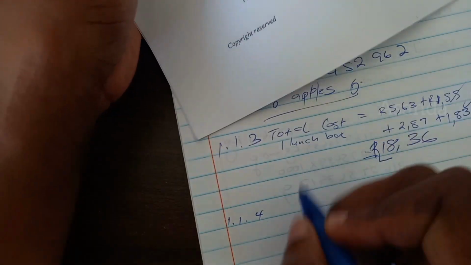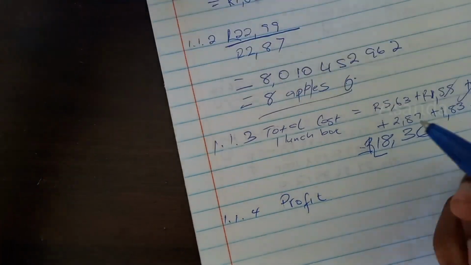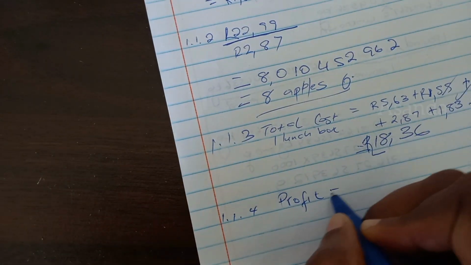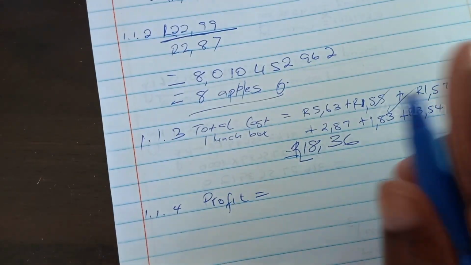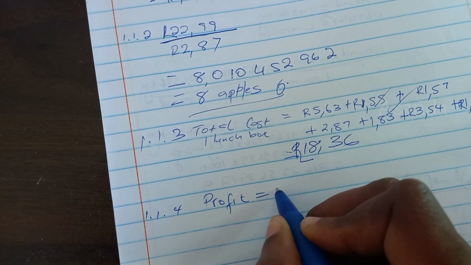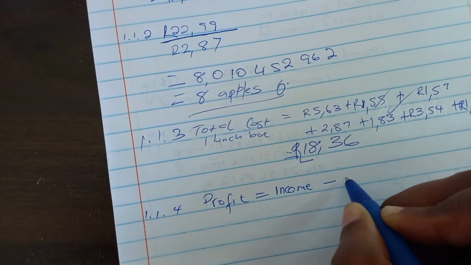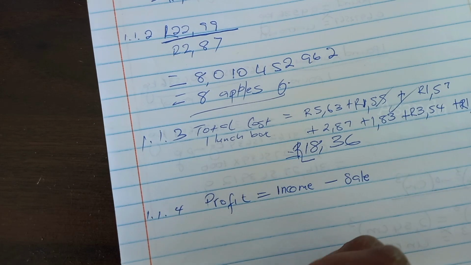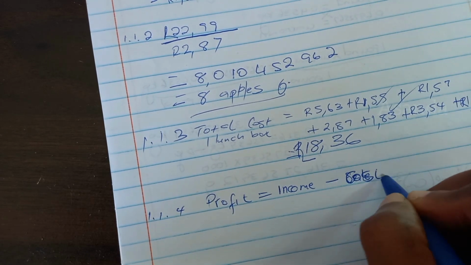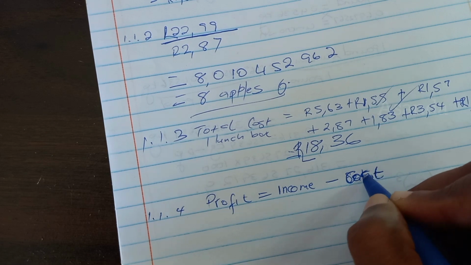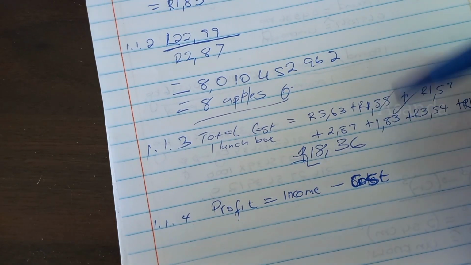The fact that they gave us the profit means they want us to use the profit to get the selling price. So in my head I'm thinking, what is the formula for profit? Profit is equal to the income from sales minus the cost of sales, or saying income minus expense, right?